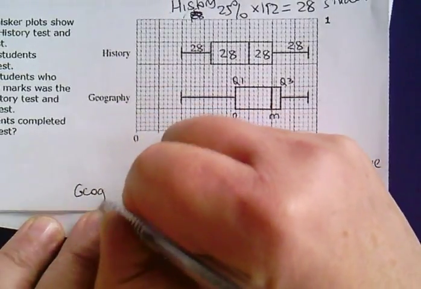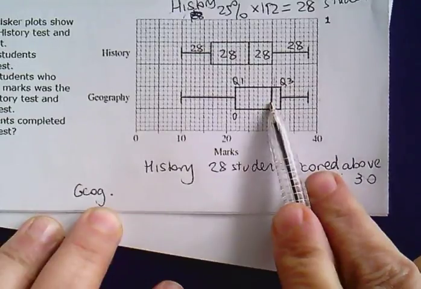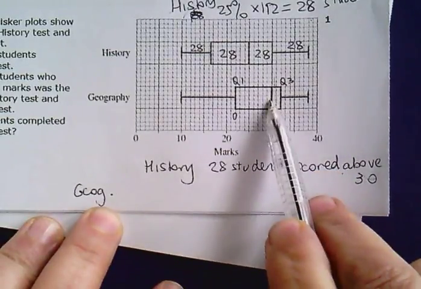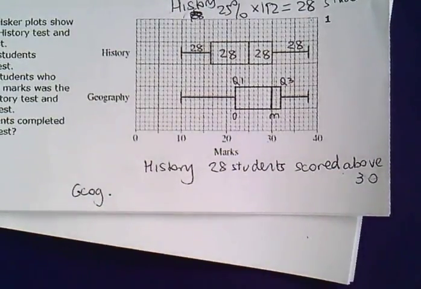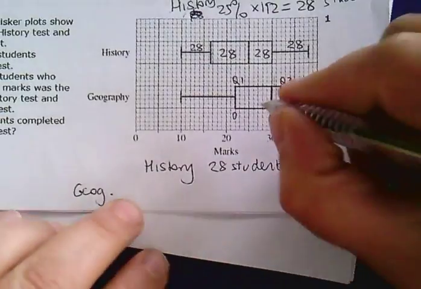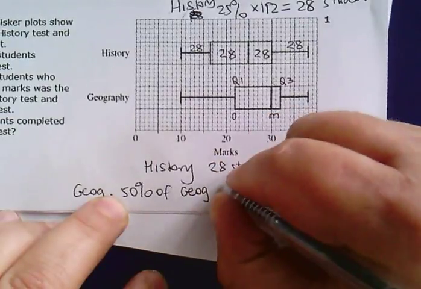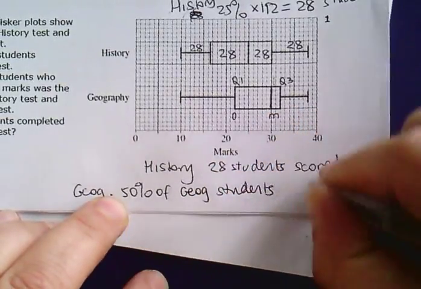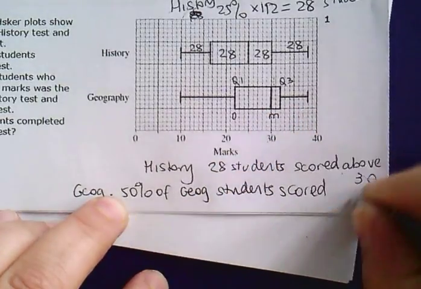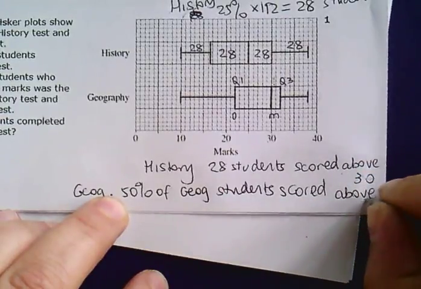So geography. Guys, that's the median. Here's 30, 2 sections scored above 30. What percent's that? 50% of the geography students scored above 30. Half of them.